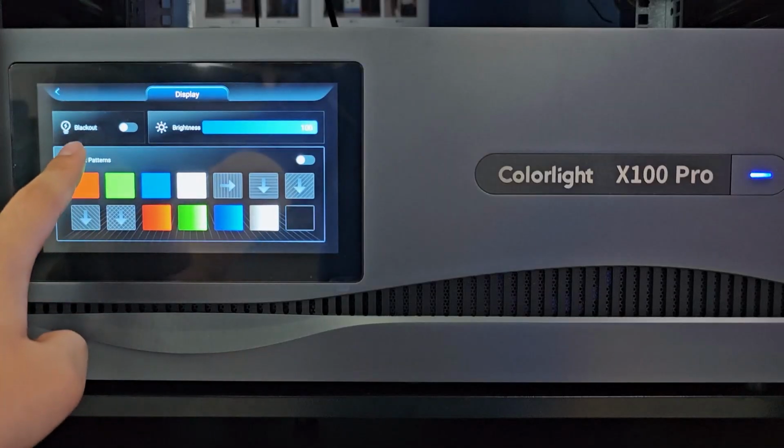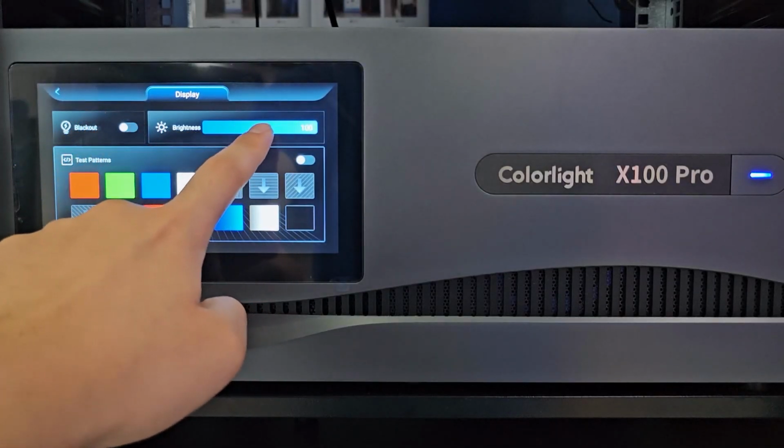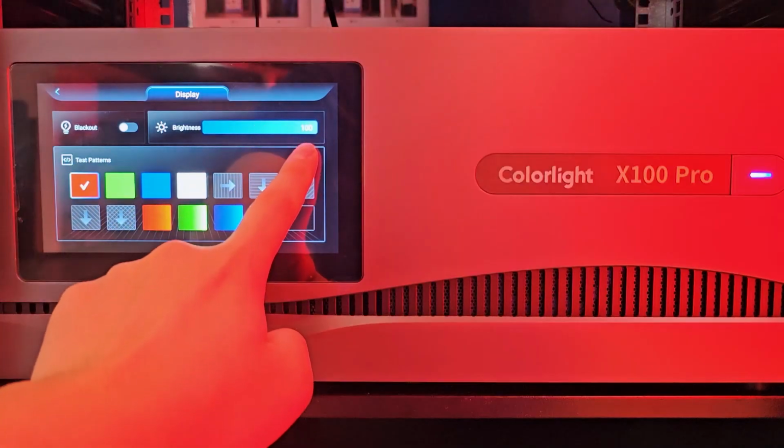Now, let's dive into display settings. Here you can adjust the screen's brightness, enable or disable blackout, and perform a screen test. Make sure to toggle the on-off button for the screen test as needed.